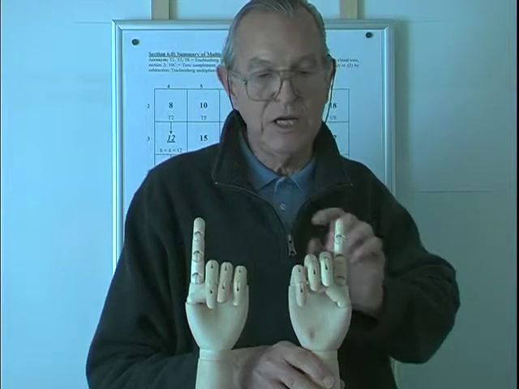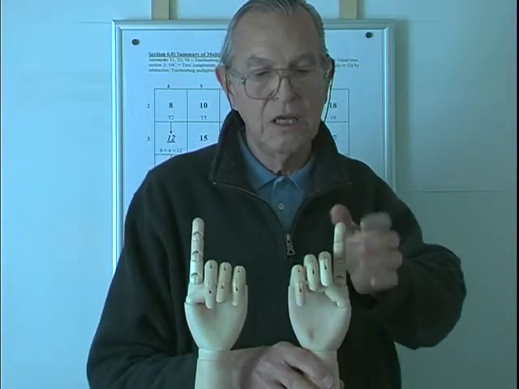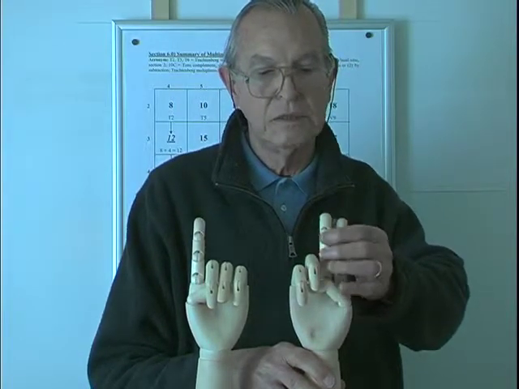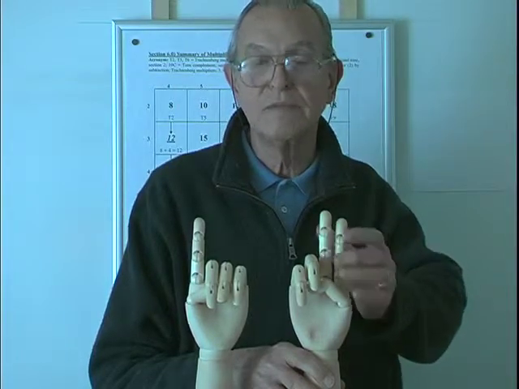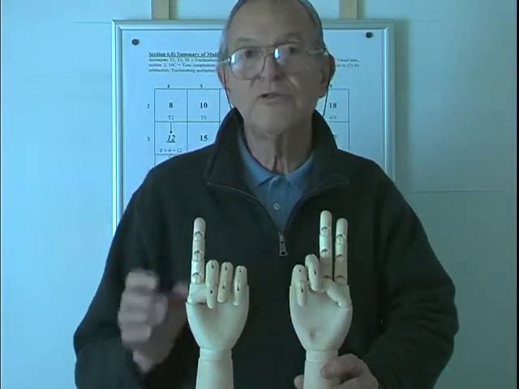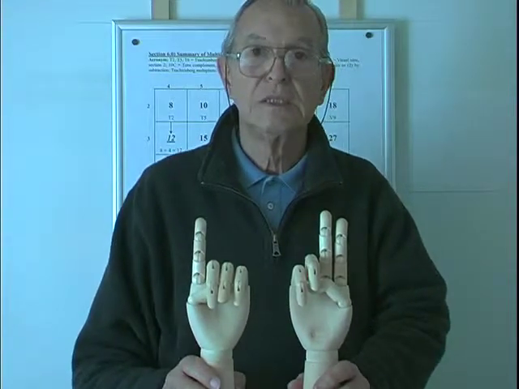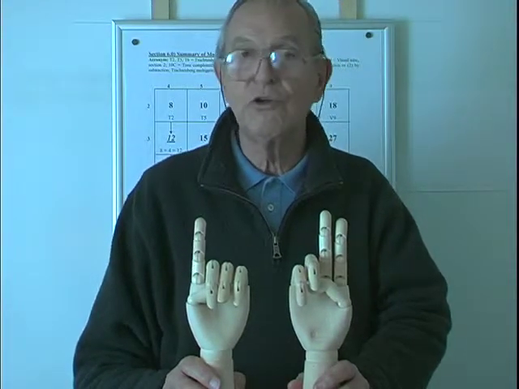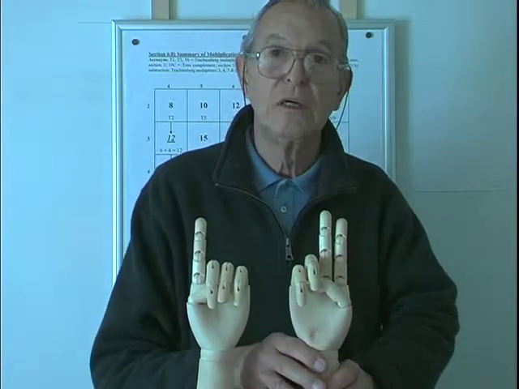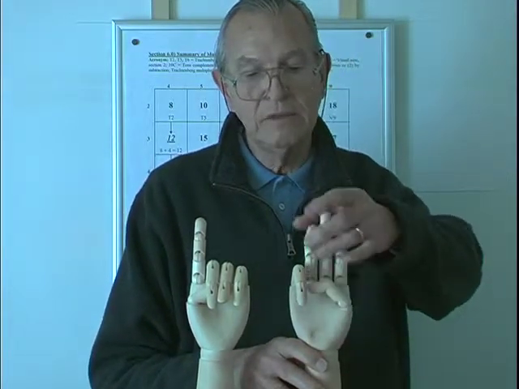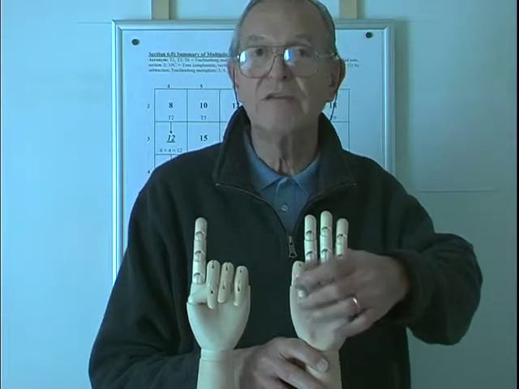5 times 3. Here's 1, 2, 3. Okay? We're going to alternate the count up to the multiplier. Then we're going to compare the 2 sets. 2 is not equal to 1. The sets are not equal. We are going to open the right hand. It now represents 5.